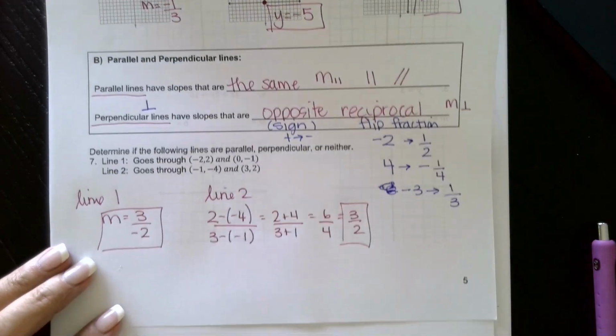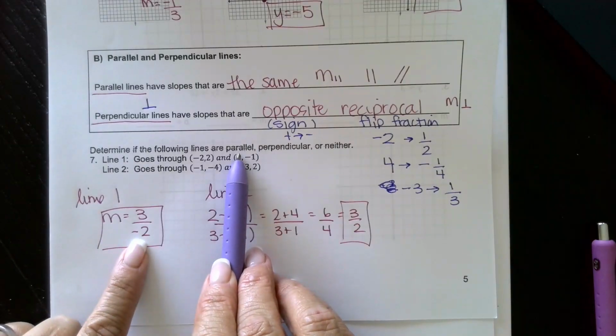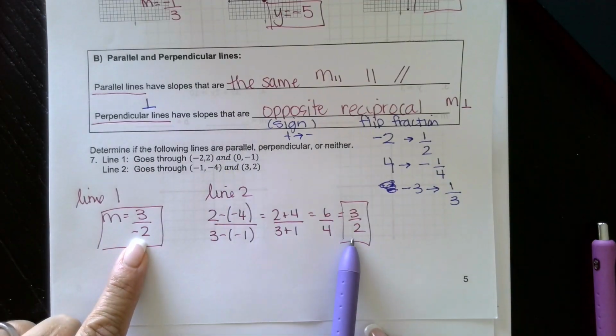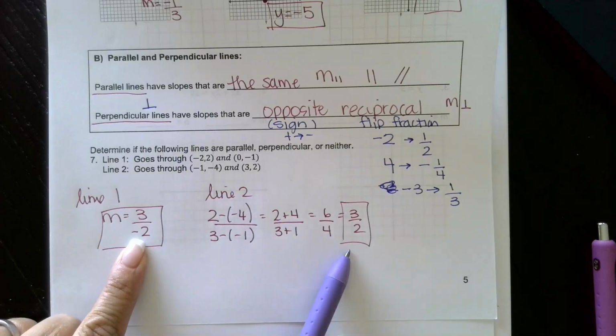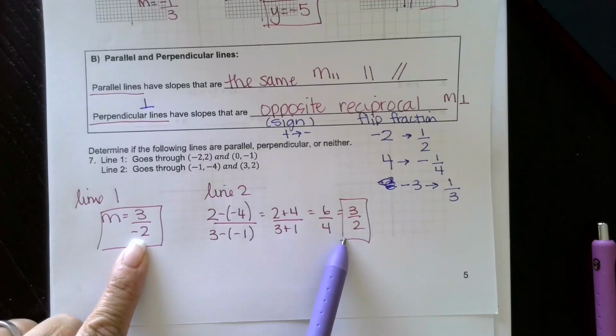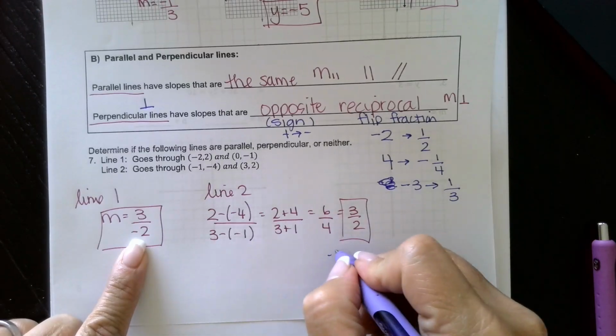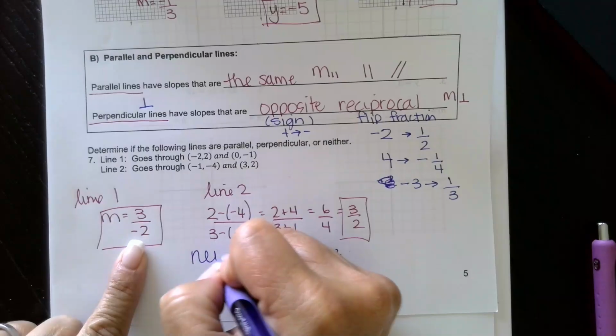So what is this saying? We want to know if they're parallel. Well, this is -3/2, and this is +3/2. So they are not the same. Remember, parallel slopes have to be the same. They're not the same, so they're not parallel. Perpendicular slopes have opposite reciprocals. This is negative, this is positive. Those are opposite, but for the reciprocal, this would have to switch. So my opposite reciprocal would be -2 over 3. So because it's not that, this relationship is going to be neither.